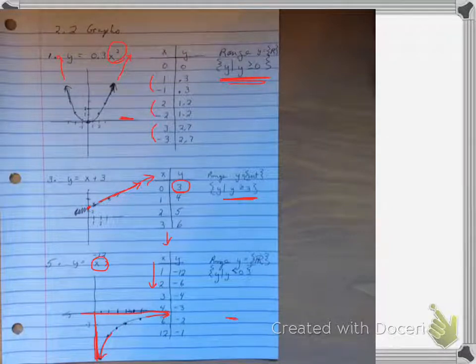Okay, so if we look now at the y values, they start there. It never hits the 0, but it is everything less than. It'll keep going down further and further. So that's what we have here, and that's what our graph looks like.